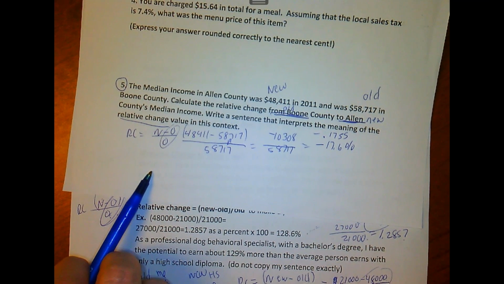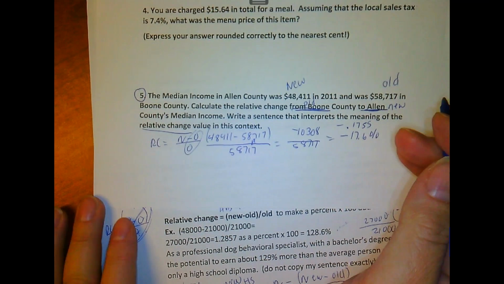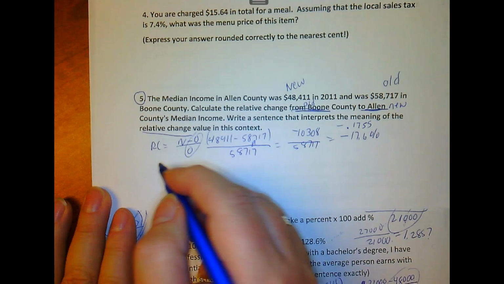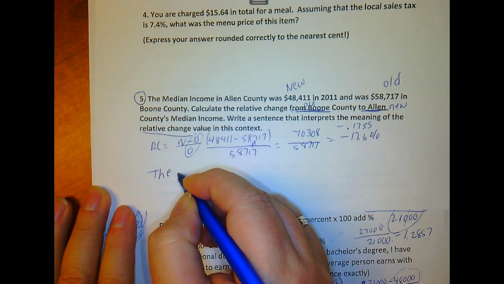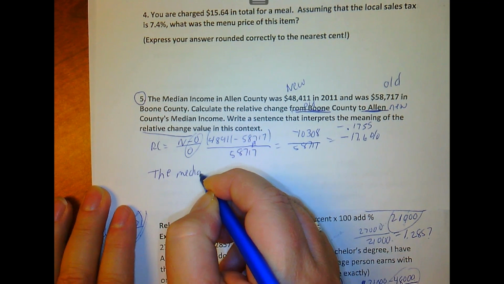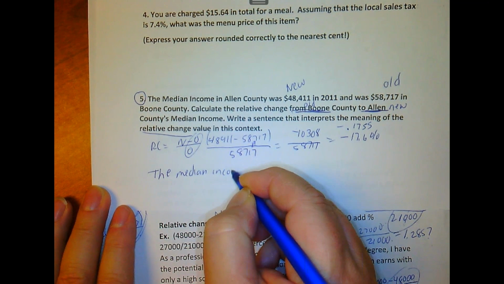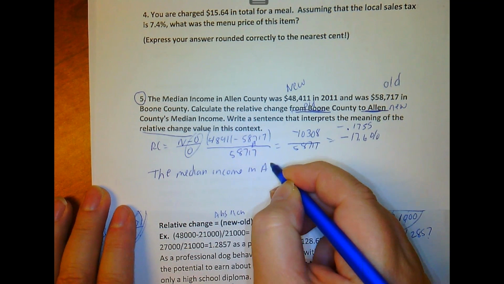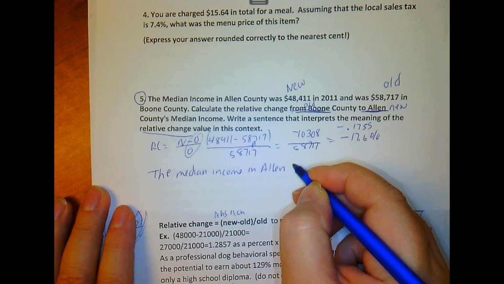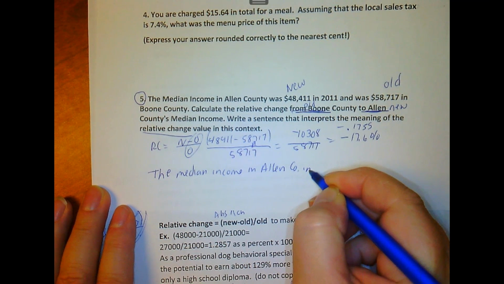If you can see what Kim wrote, I'll put it on here for the recording because I don't think those show in the recording. I'm not sure. The median income. She even put it proper and everything.